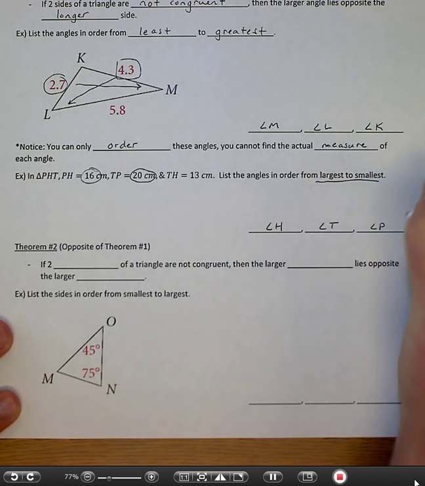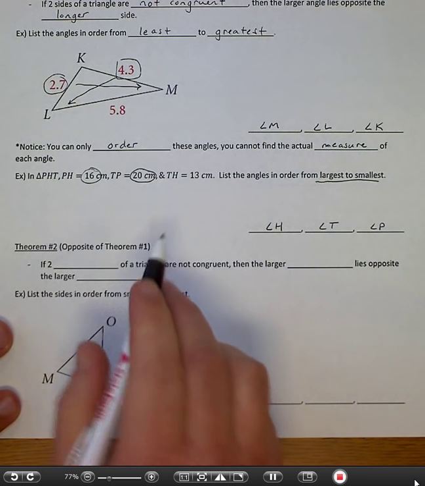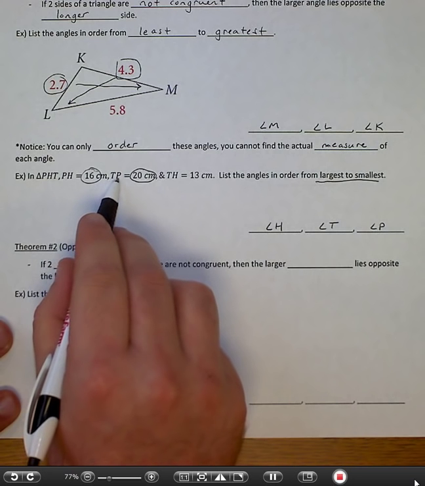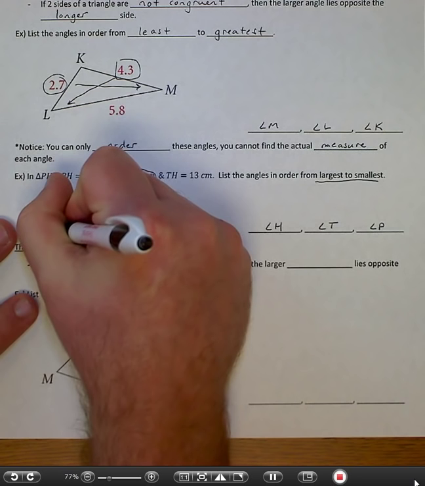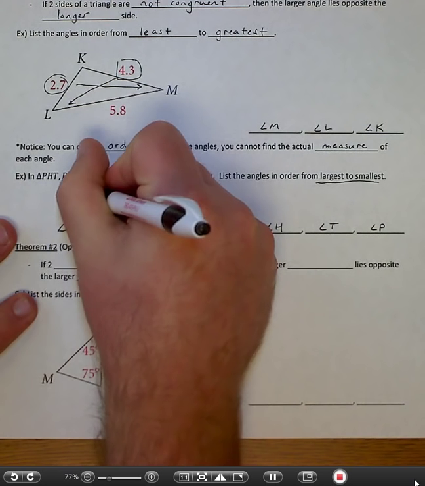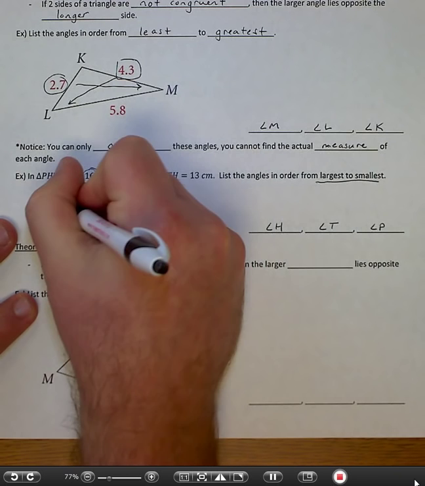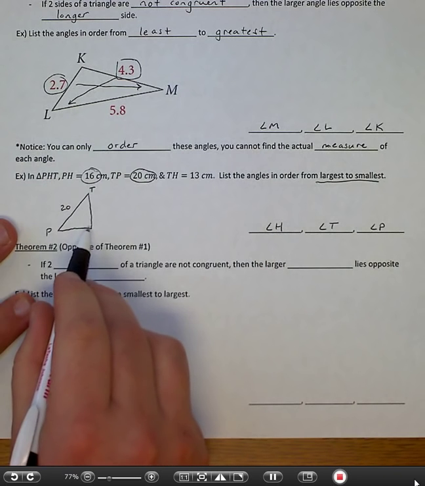Now, how did I do that without seeing anything? You may have heard me say it, TP is side TP. If I'm going to draw a triangle here, TP is 20. I know that the angle opposite that is the vertex, the letter that is not on that side.